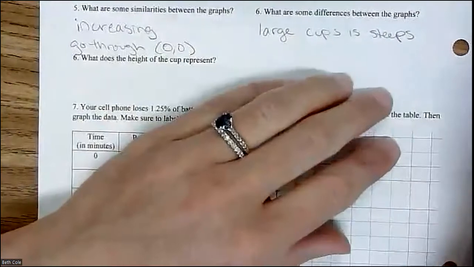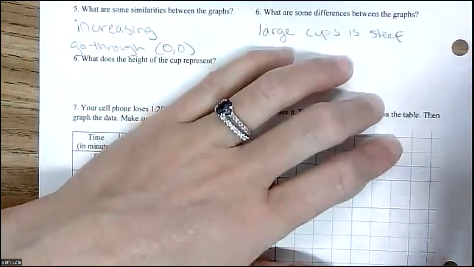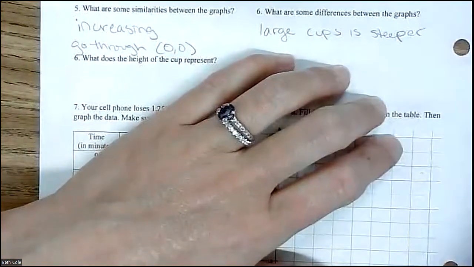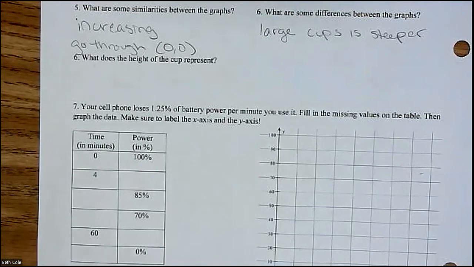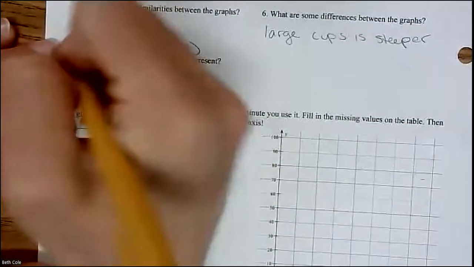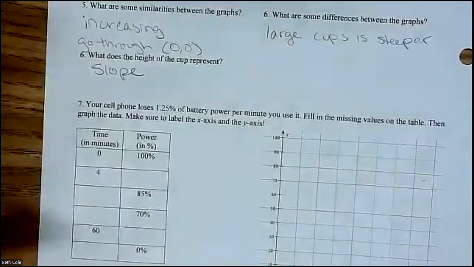Oh, large cups is steeper. Talking, so I can't write and talk at the same time. That should make sense. Why is the line for the large cups steeper? Because they're going faster. Yeah, they're growing faster. They're taller cups. So what does the height of the cup represent? And this is what the whole lesson is about. It represents slope. Have you heard that word before?